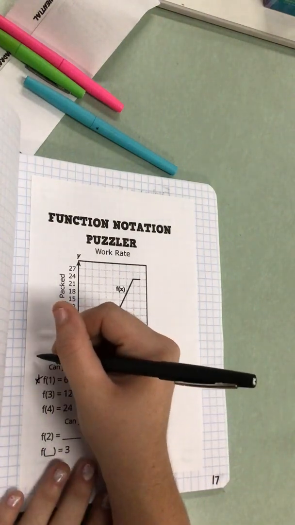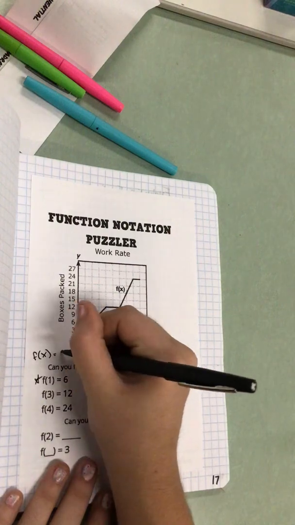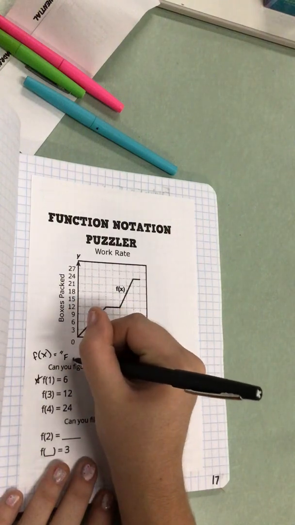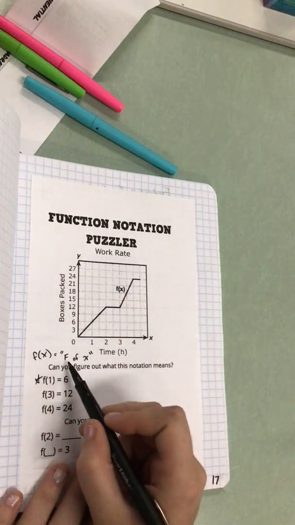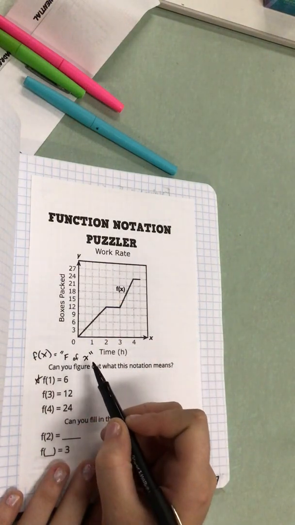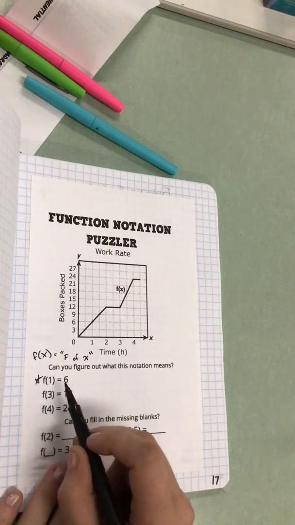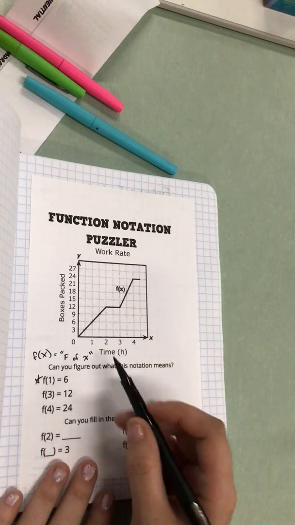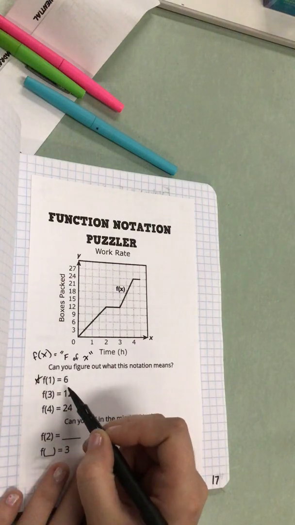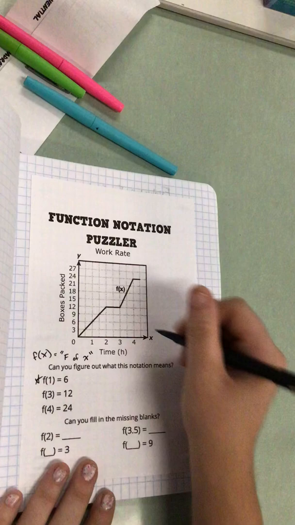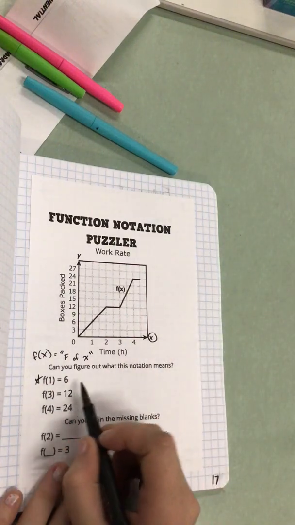Whenever you see this notation, f parentheses x, you read it as f of x, which stands for a function using the value x. So a function of the value 1 gives you 6. It's kind of like we're plugging something into an equation and getting an answer of 6. Normally we plug in x values into equations, so f of 1 equals 6.